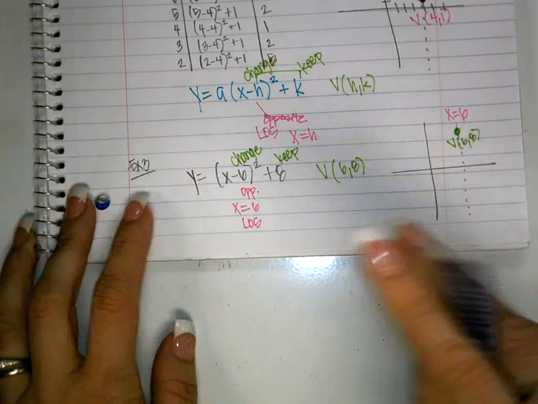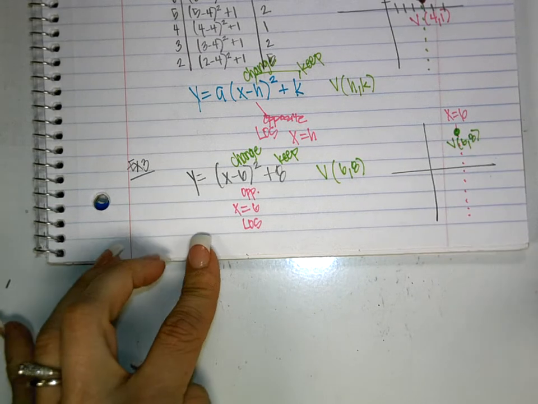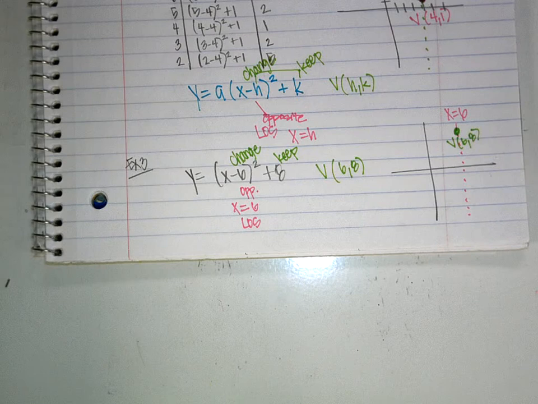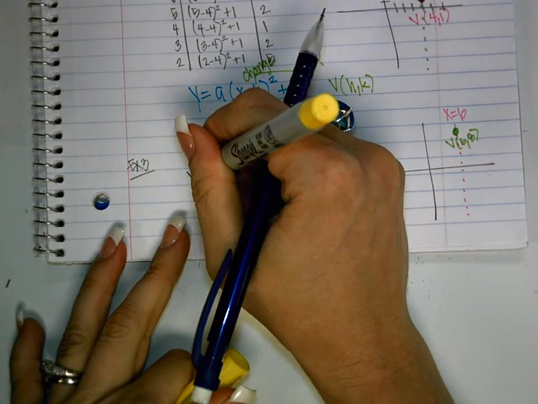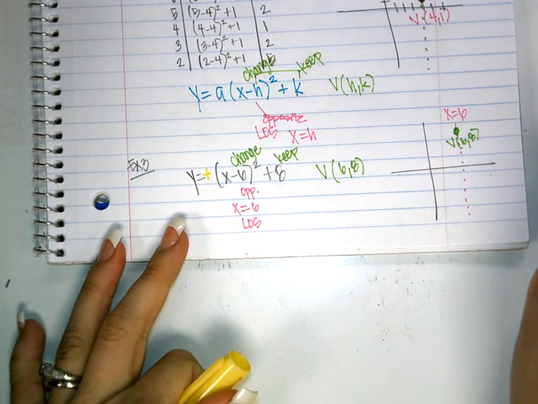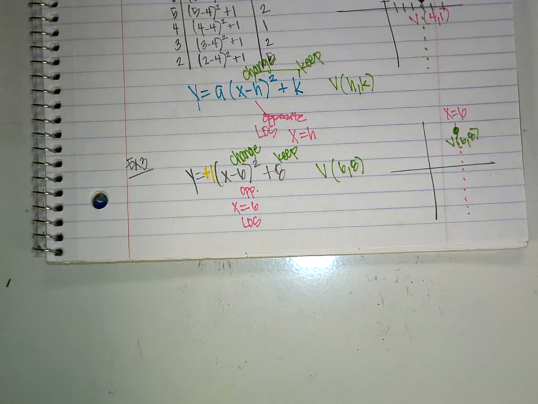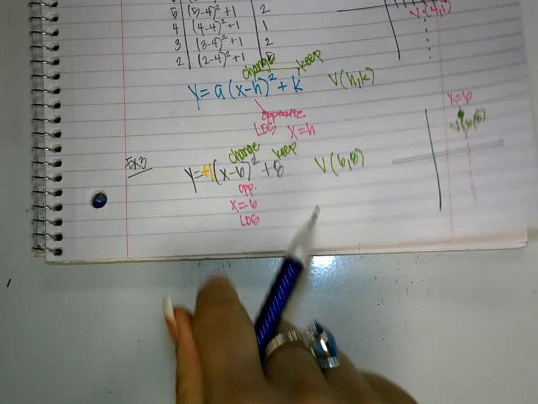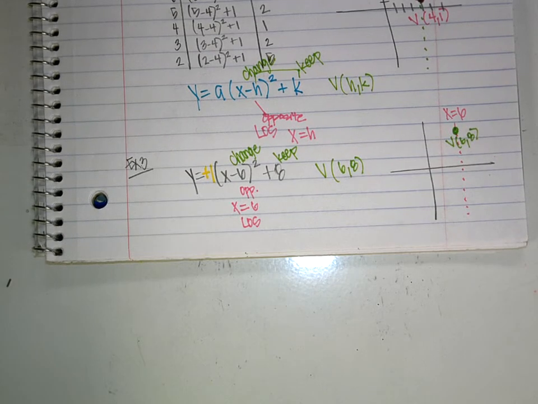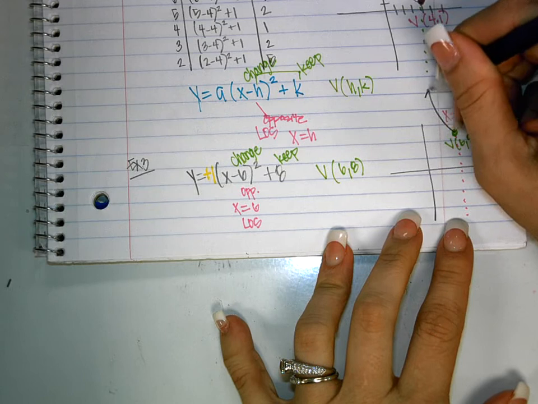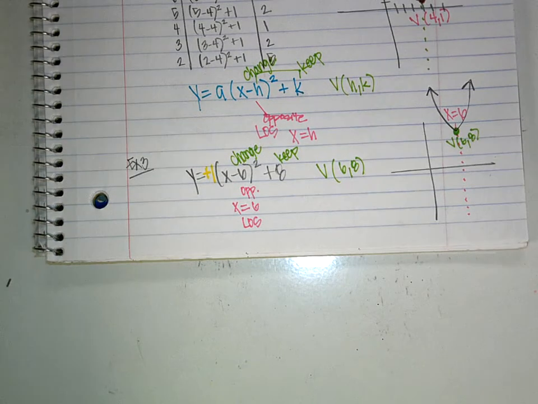Now, do I know what direction this is going? Is it going up or down? How do I know it's going up? Because it's positive. This a value up here is a positive what? Positive 1. We never have to put plus 1, but you know it's there. It's just like if someone asks you, what's your age? If you say 16, you don't have to say positive 16. We just know it. So this is positive, so that means it is opening up.